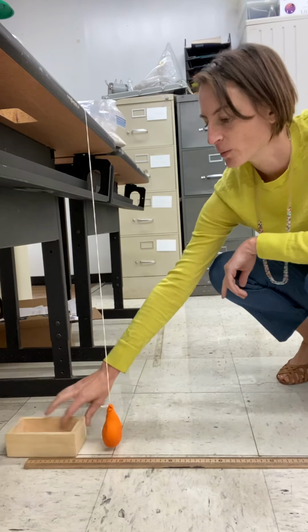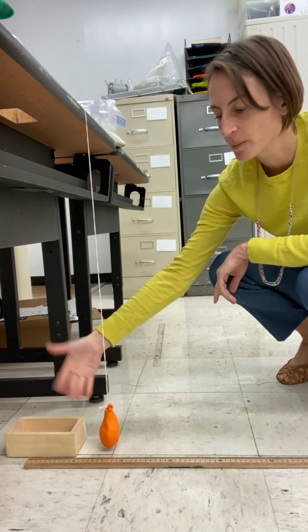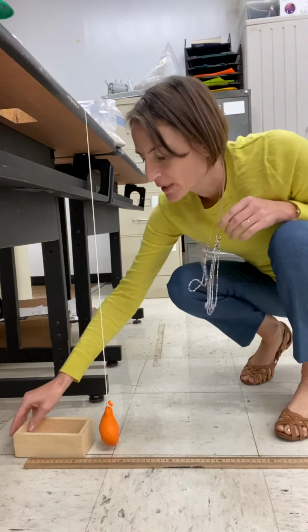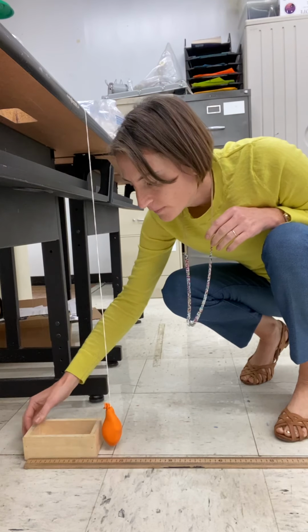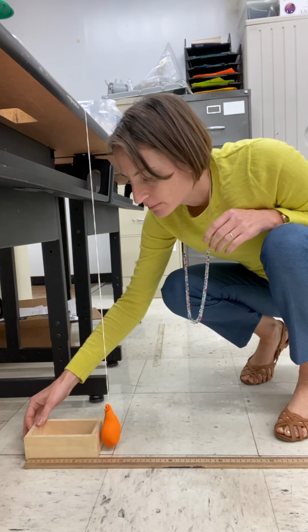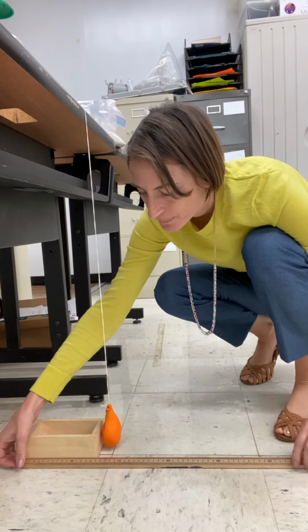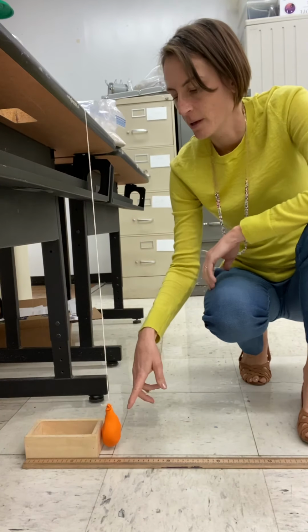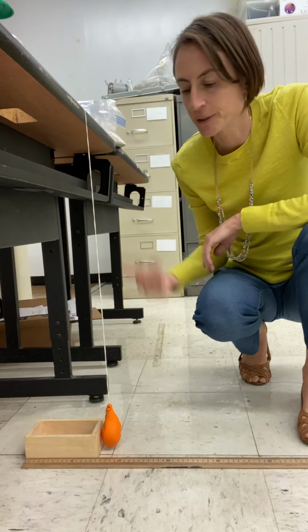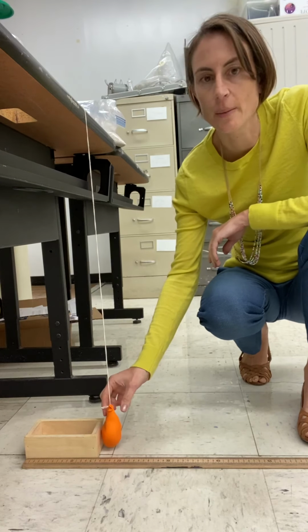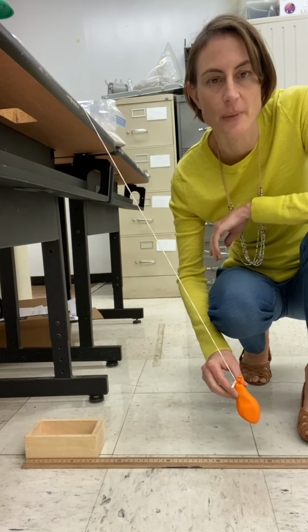I have set the wood block up so that the pendulum swings freely. I'm just putting the block right up so that our pendulum is vertical. So I'm going to swing my pendulum back.